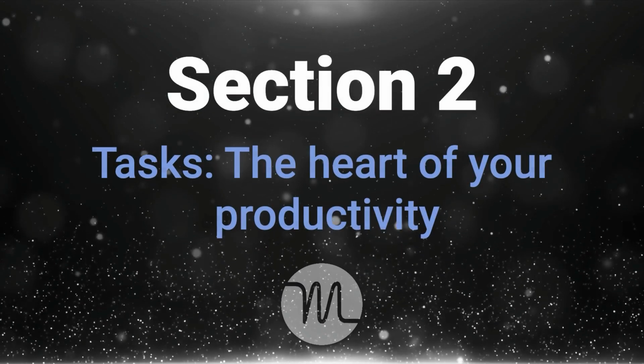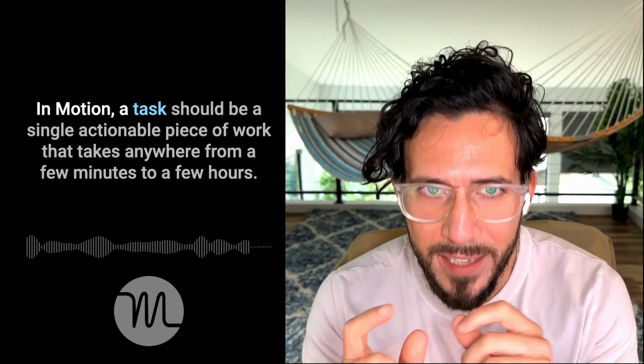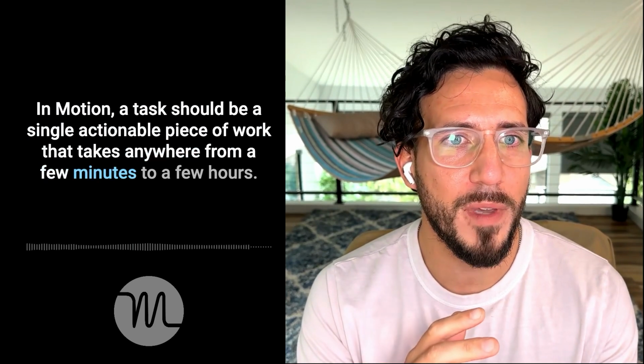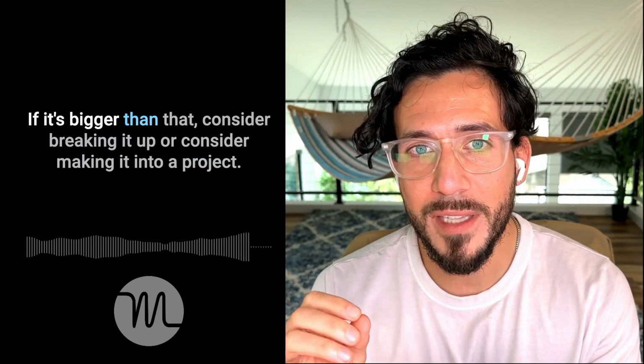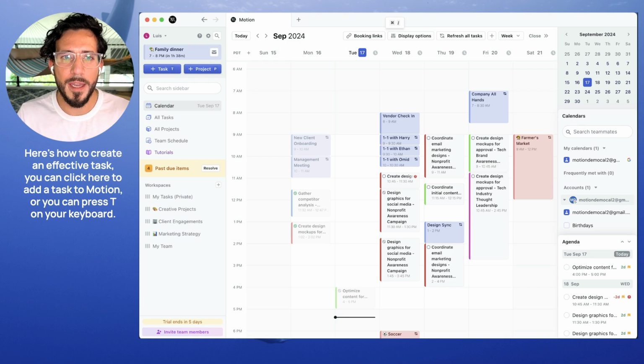Section 2. Let's jump into creating tasks, the heart of your productivity. In Motion, a task should be a single, actionable piece of work that takes anywhere from a few minutes to a few hours. If it's bigger than that, consider breaking it up or making it into a project. Here's how to create an effective task.